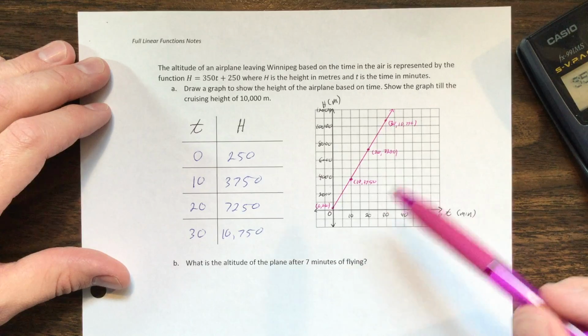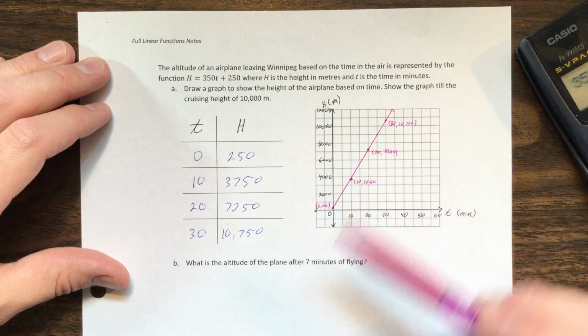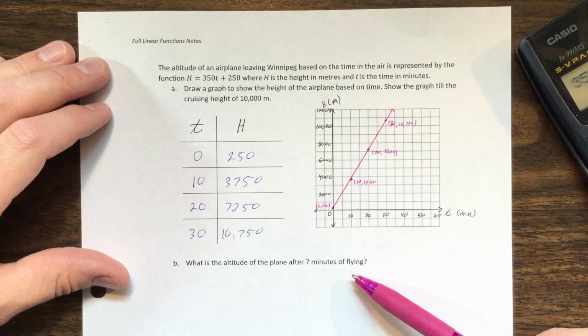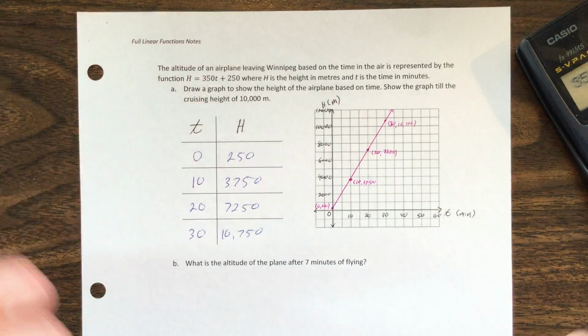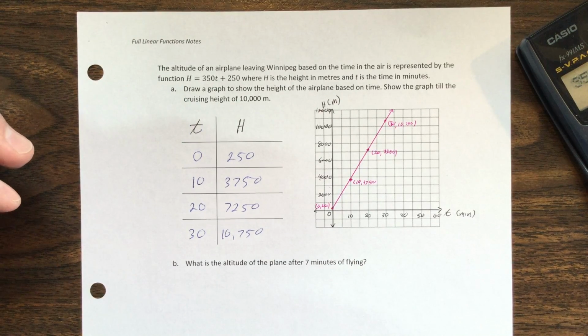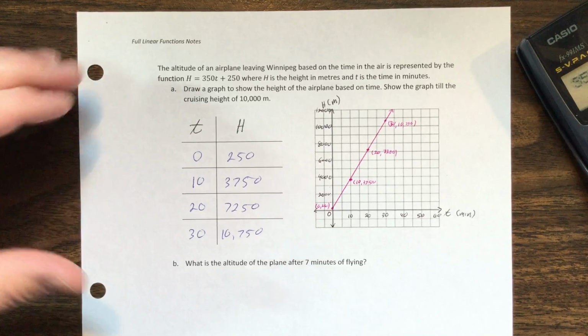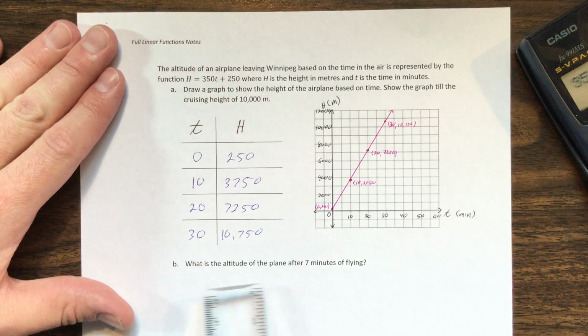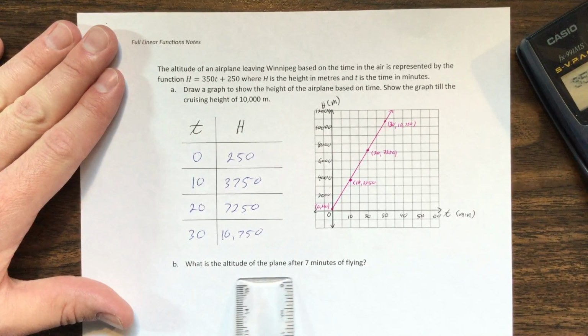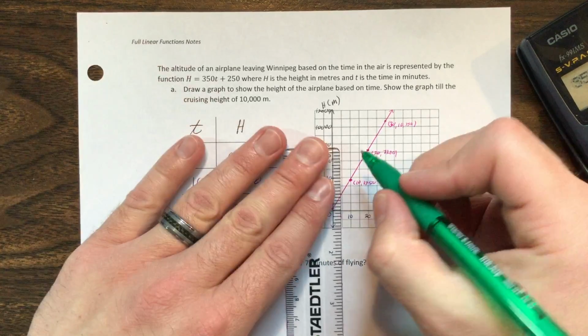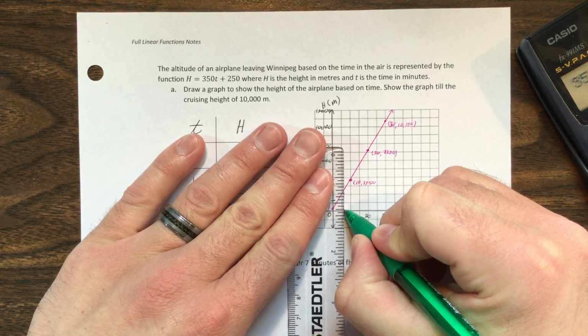Now, what we can do here is use this graph to try to come up with some answers, or we can use our equation. We're going to use both just to show how they are similar and how they're maybe slightly different, because we're approximating some points. So let's say, what is the altitude of the plane after 7 minutes of flying? 7 is right about here.